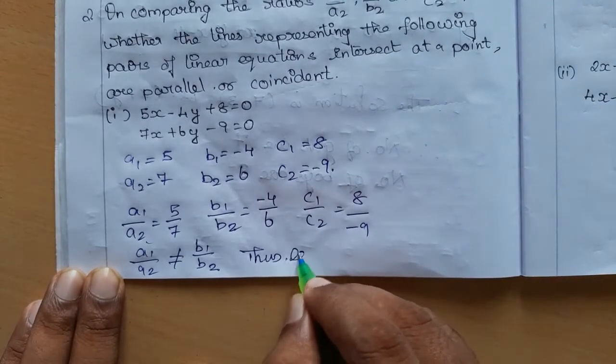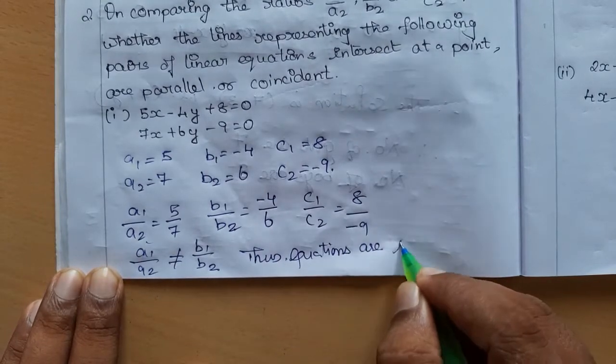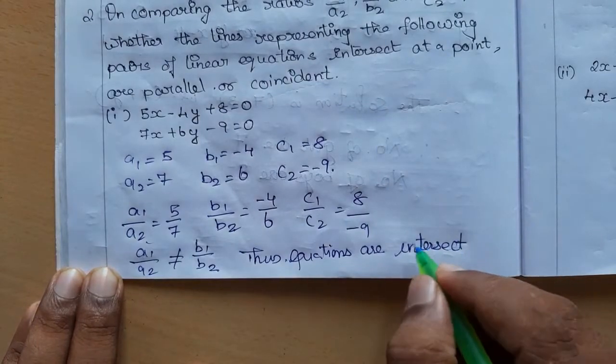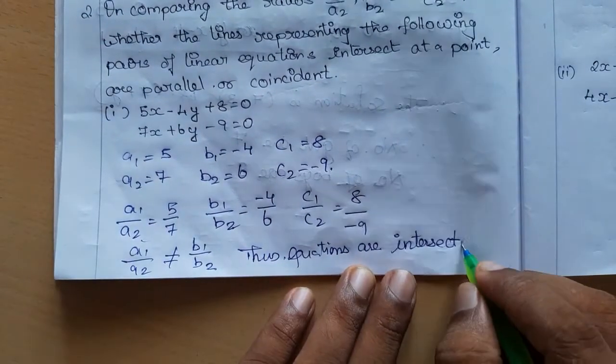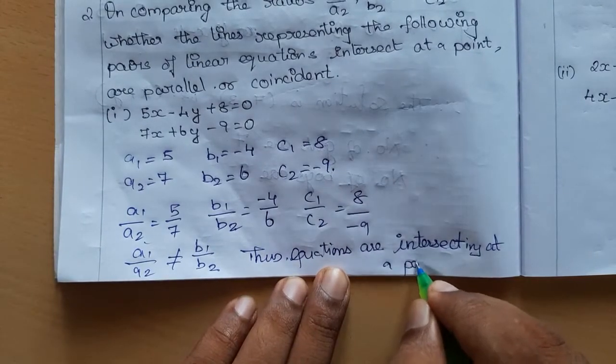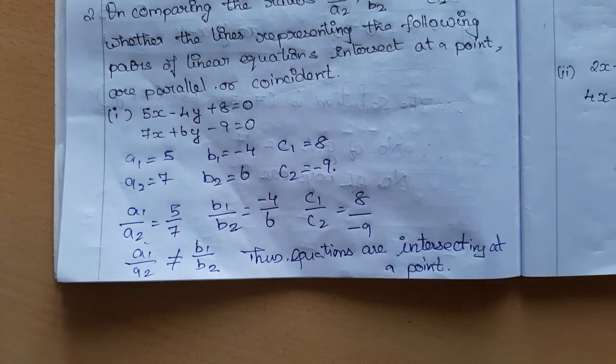Thus the equations are intersecting at a point. Clear? We'll go for the next problem.